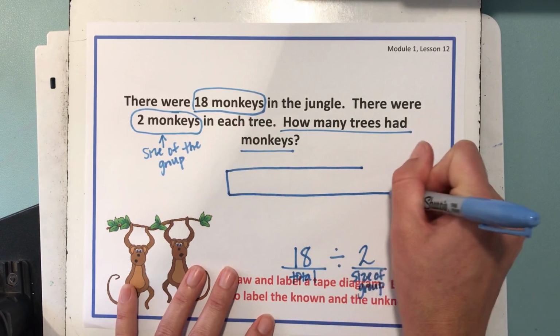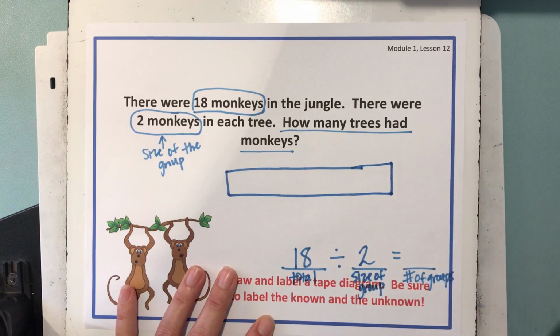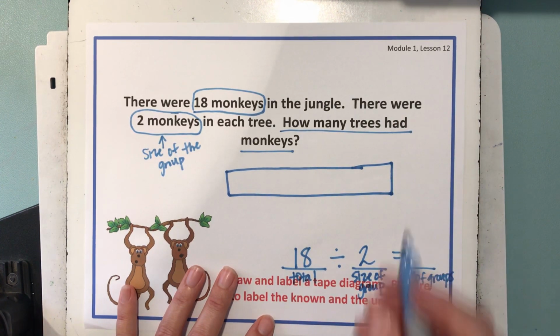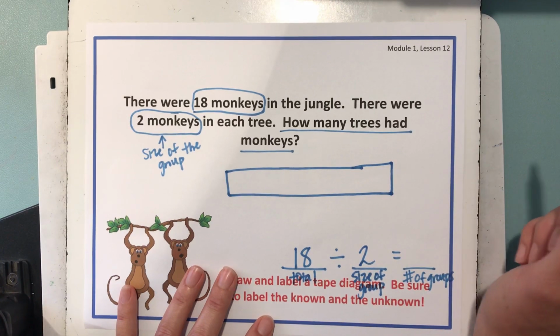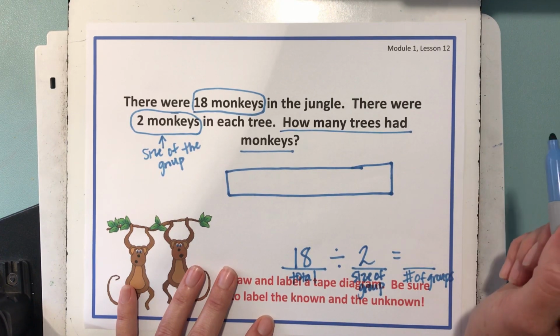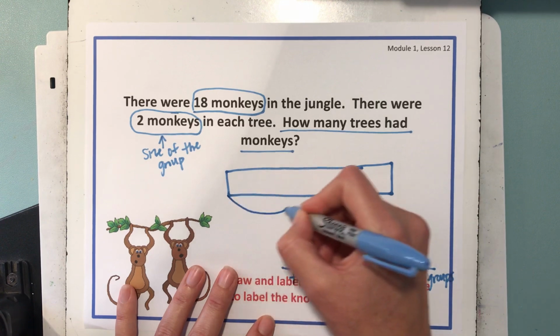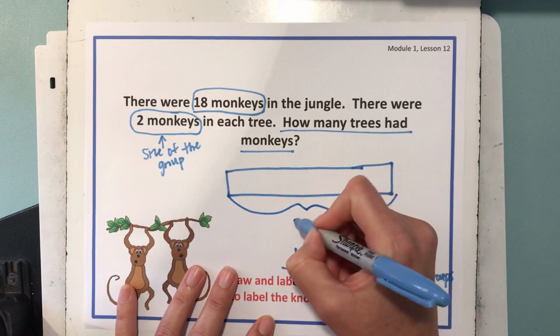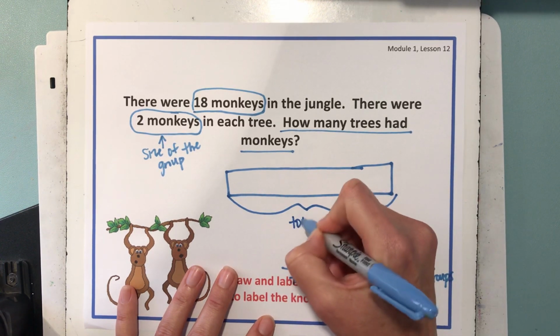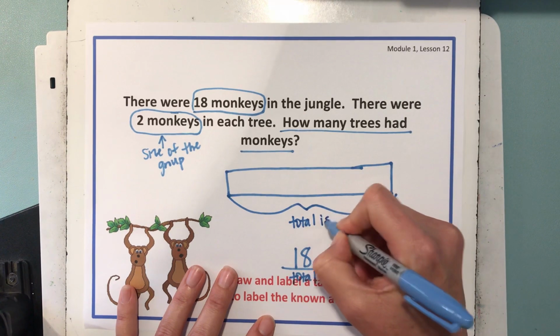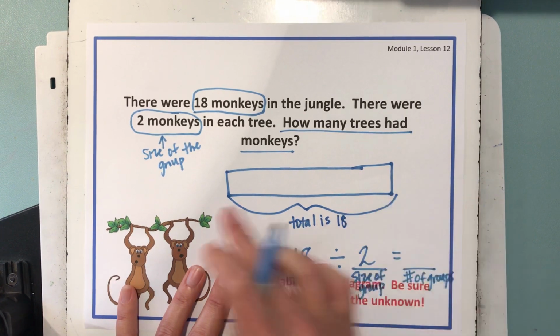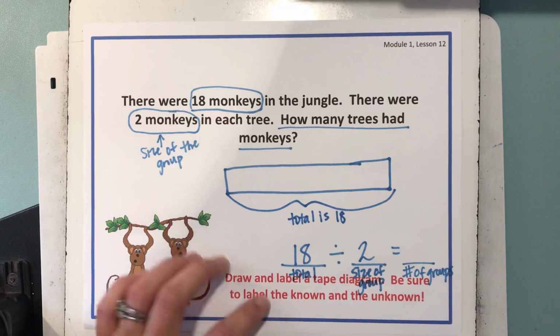But I'm not really sure how many groups I need this time, right? So what I'm going to do is skip count by 2 to figure out the number of groups. Right here, I know the total is 18. But we're going to skip count by 2s.